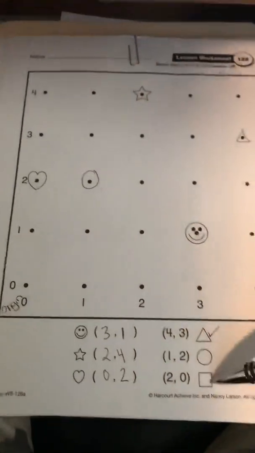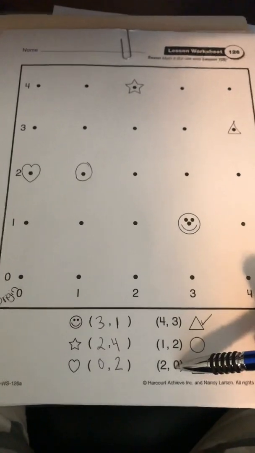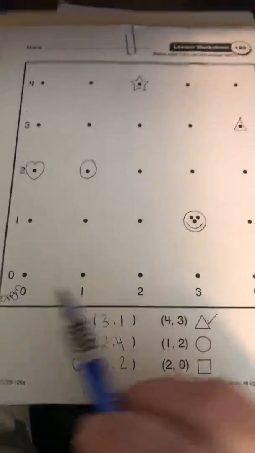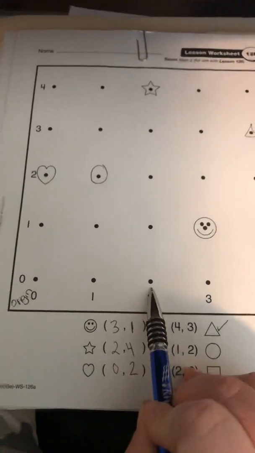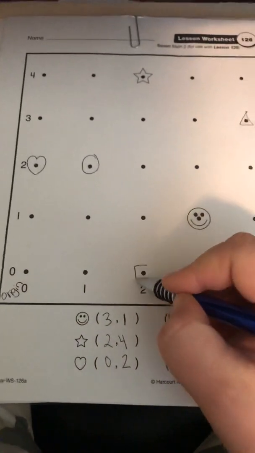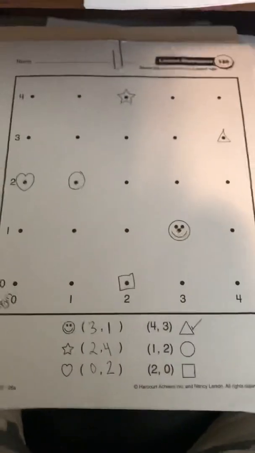And my next one is a square. I'm going to go right 2, up 0. So do I have to go up any? No. Right 2, and I'm staying on the 0. And I'm going to draw my square. Good. All right. So hopefully this was helpful and a good introduction for you to understand how to locate and graph points on a coordinate graph.